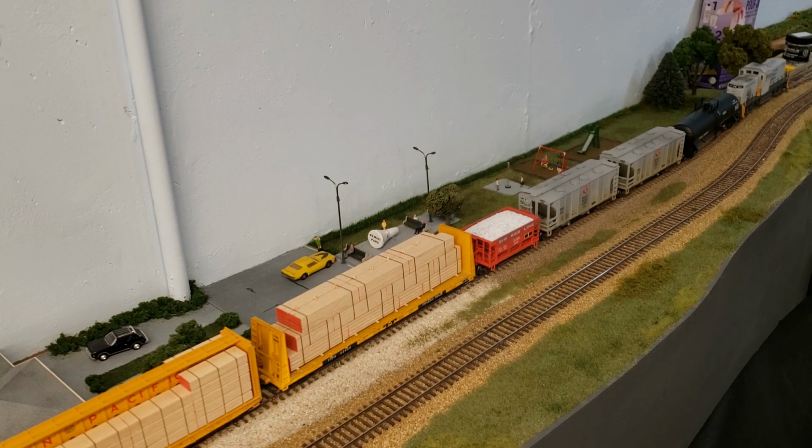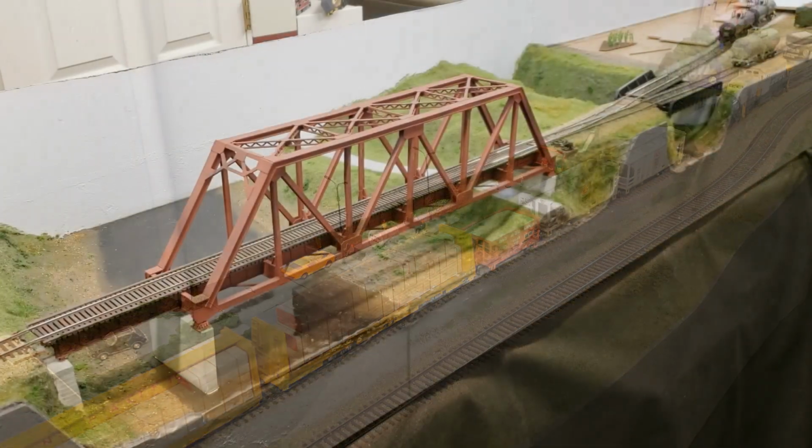And part of the reason is because it's one of the first areas you see when you come down in the layout, but I also feel that it's important in connecting the layout and just showing that distance in the layout. And next up, I will show you the other open space zone that I have.